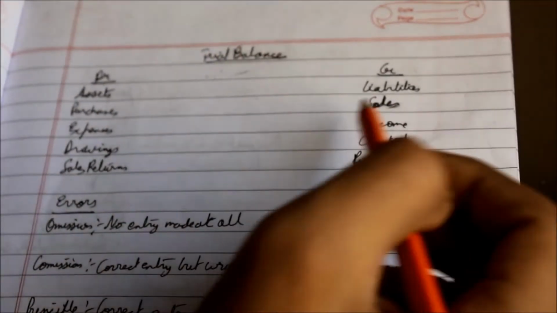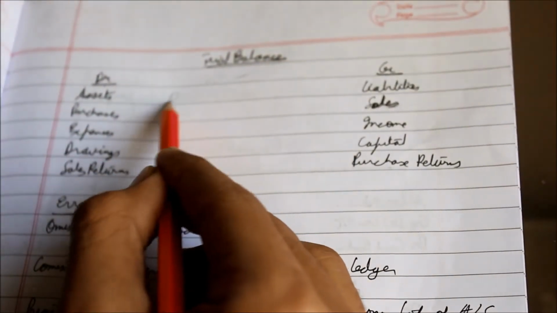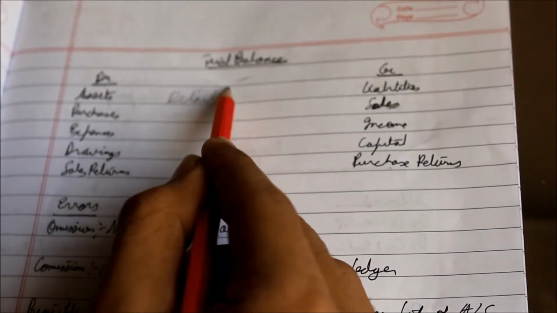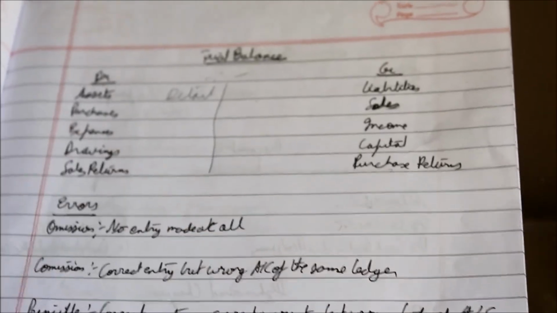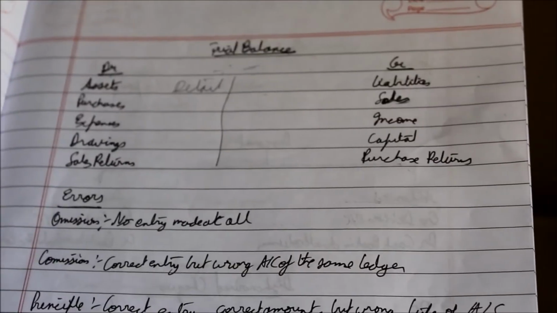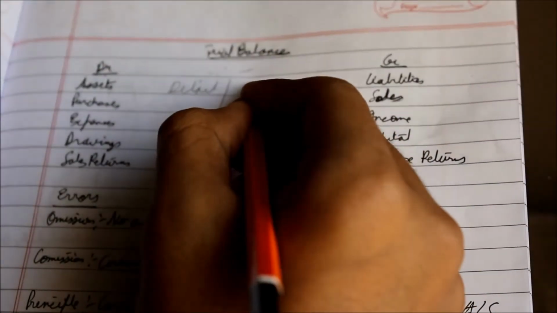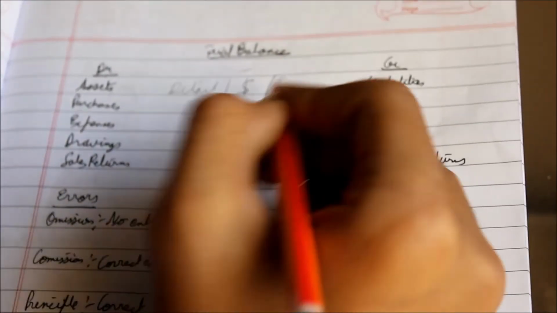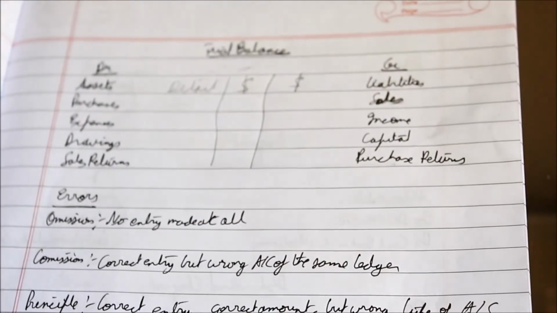The trial balance is usually like this. There's a detail column over here, and there are two amount columns, over here and over here.